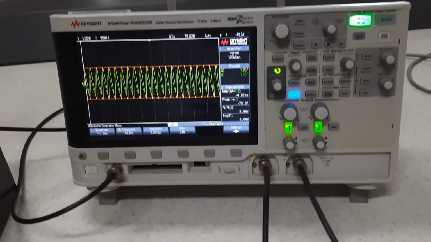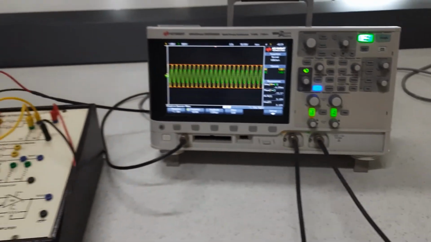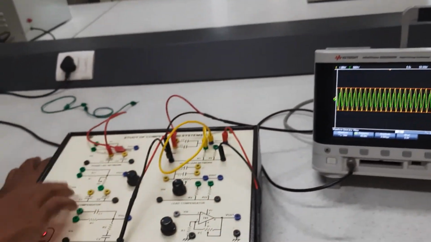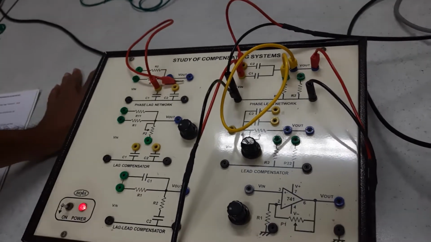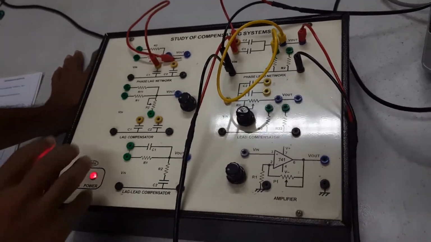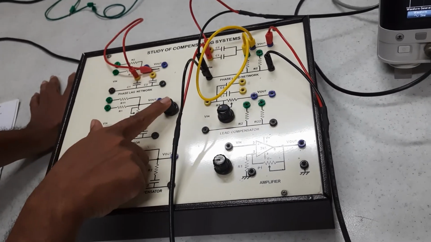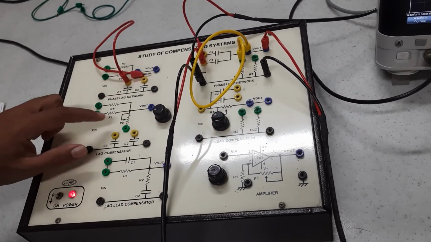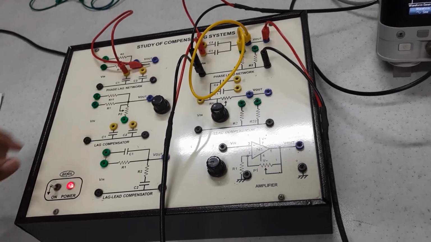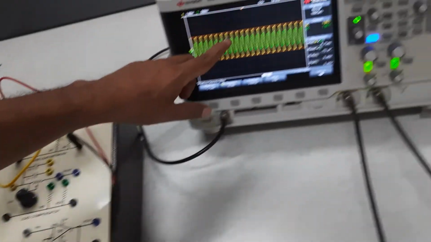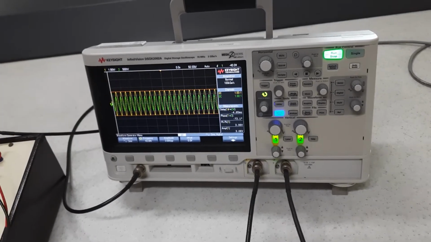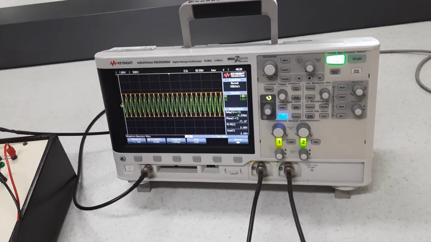Okay. And one more thing that you need to look at here is that all these networks behind this are made of amplifiers only. So it is not that you increase their amplitude indiscriminately. Say, for example, this particular lag compensator network where you can vary the gain here. When you increase the gain, you will get all these output waveforms saturated, which means they will be clipped waveforms.